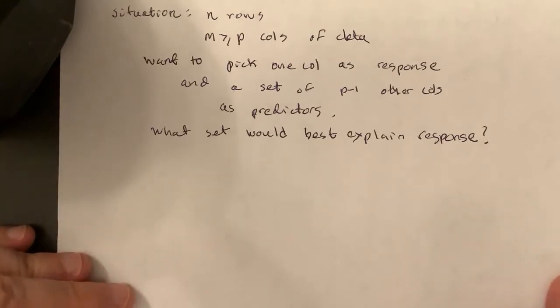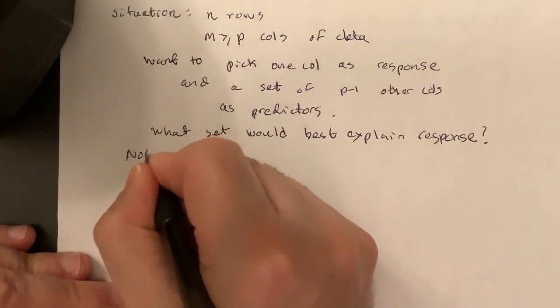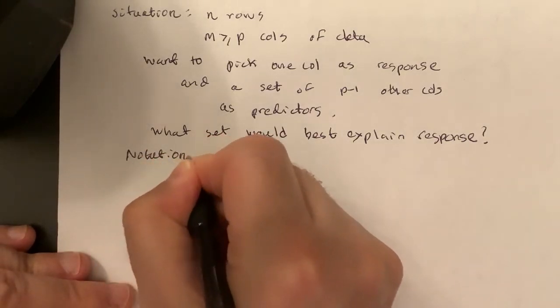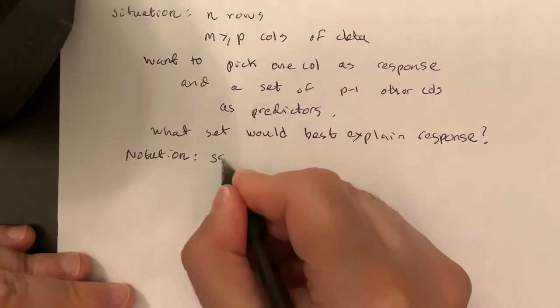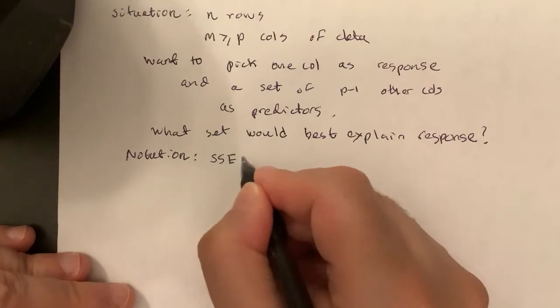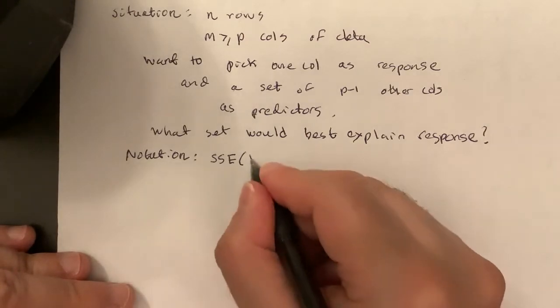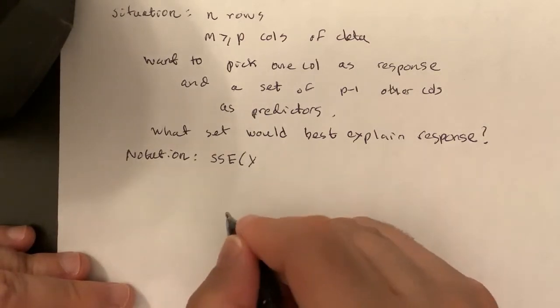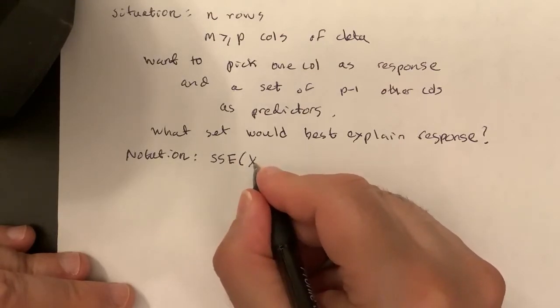Okay, some notation. We'll write, say, SSE, and let's just write something like X, could be cute here.